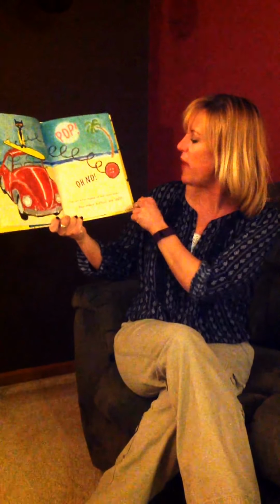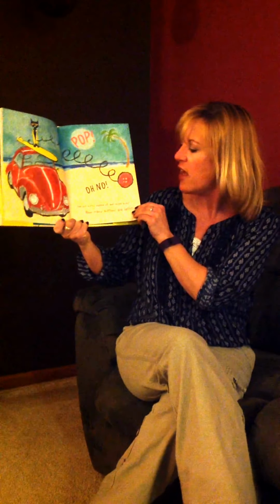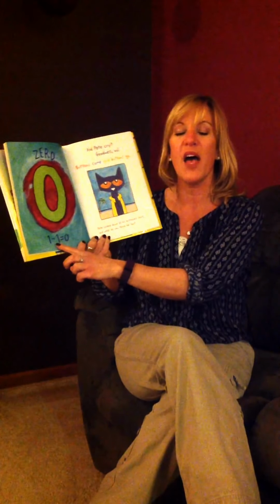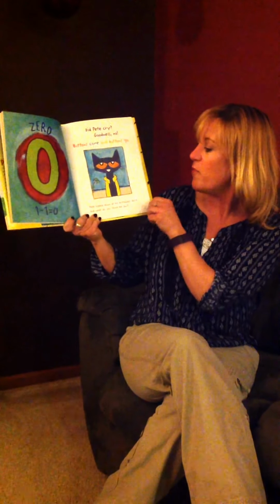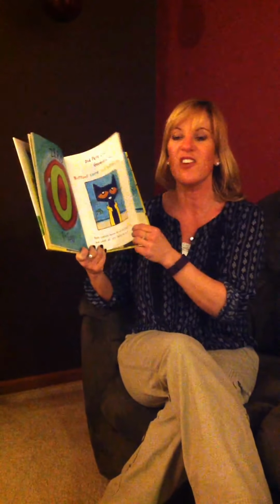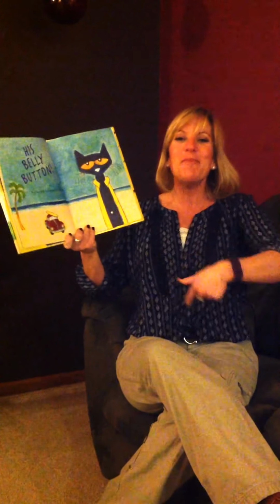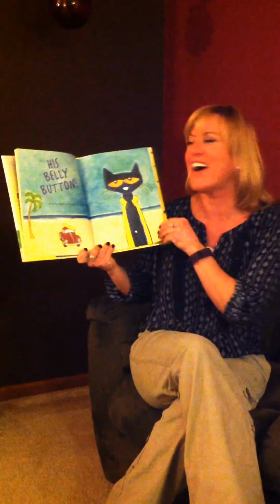Pop! Oh no! The last button popped off and rolled away. How many buttons are left? 1 minus 1 equals 0. Did Pete cry? Goodness no, buttons come and buttons go. Pete looked down at his buttonless shirt, and what do you think he saw? His belly button! And he kept on singing his song.